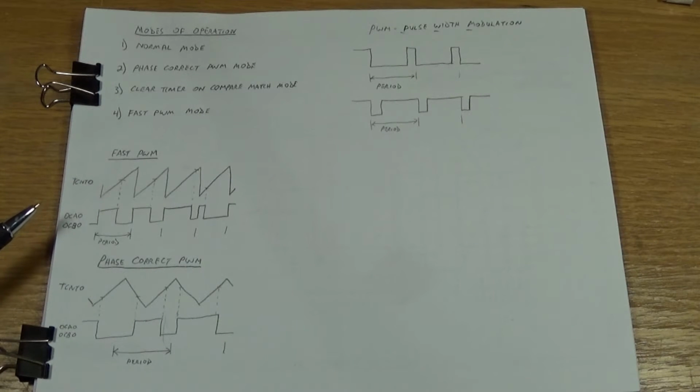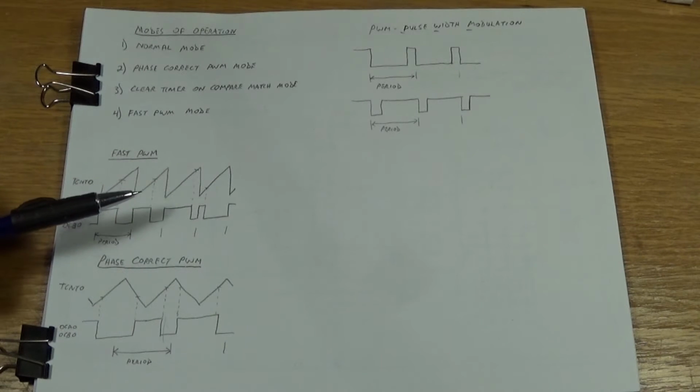Now you have the output compare register programmed with a certain value, and then you have to set a couple of other bits in one of the control registers in order to turn on the I/O pin in order to get it toggled. And you also have to set up that I/O pin as an output pin. When you set up the PWM modes in the timer counter, it does not automatically set the I/O pin to an output.